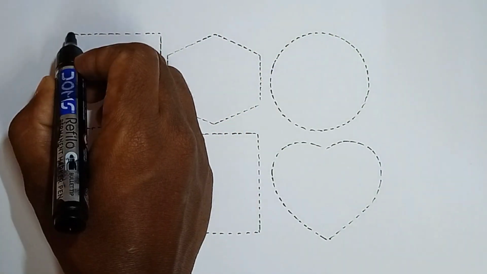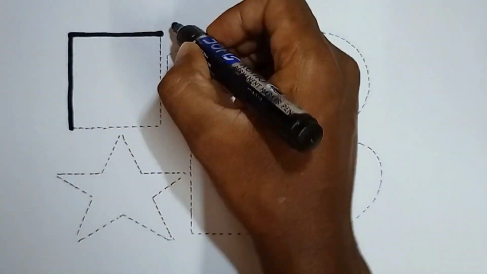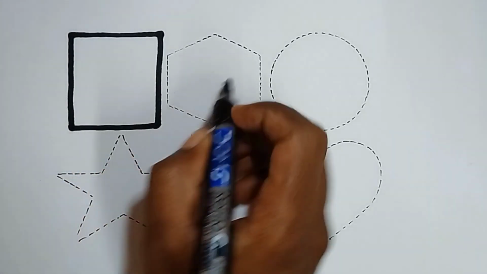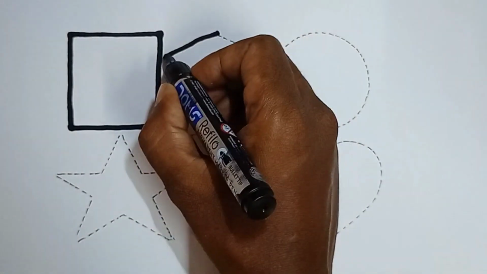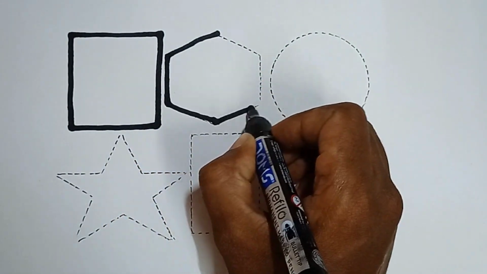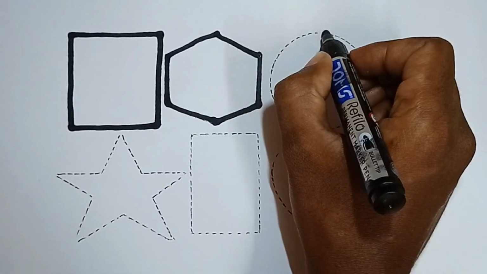Hello kids, draw with me. I am drawing 2D shapes. This is square. Hello kids, what is this? This is square. And this one? This is hexagon. Hello kids, what is this? This is hexagon. And this one?